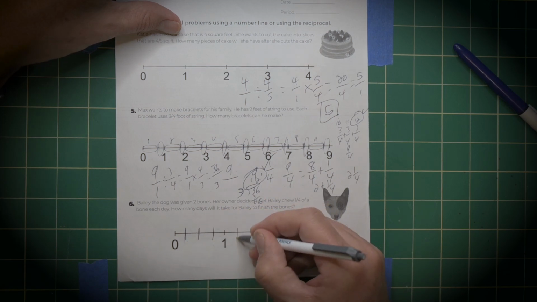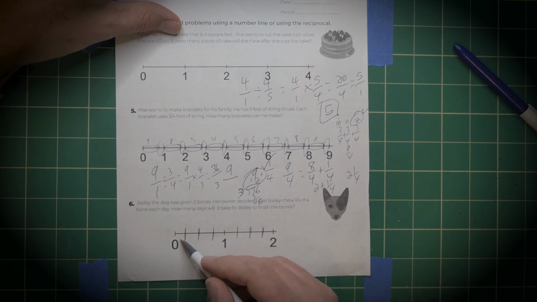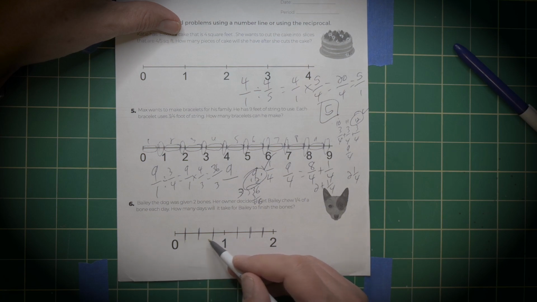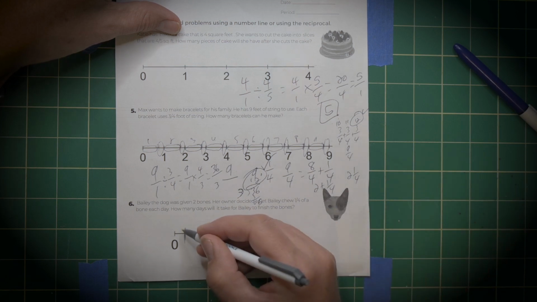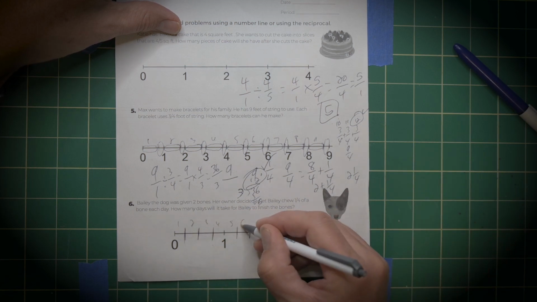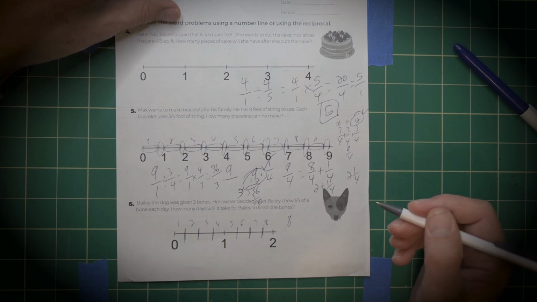So get this guy divided into quarters. Is that quarters? Quarter, half, 3/4, full. 1/4, 2/4, 3/4, 4 quarters. Quarter a day. 1, 2, 3, 4, 5, 6, 7, 8. It's going to be 8.